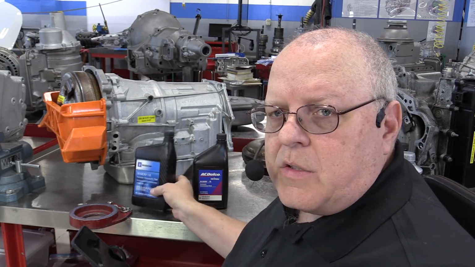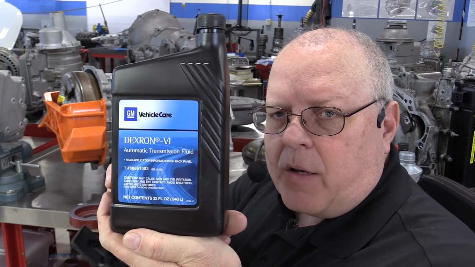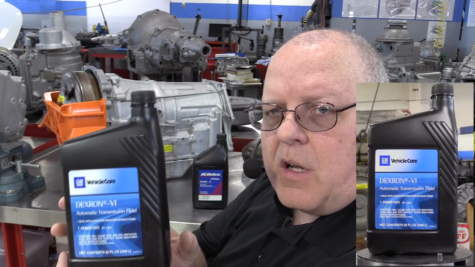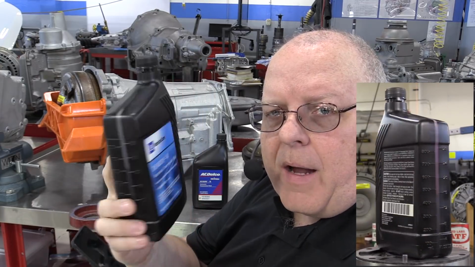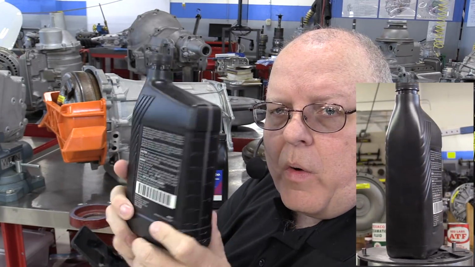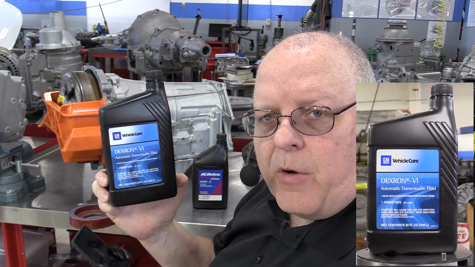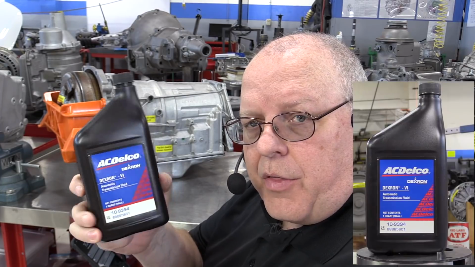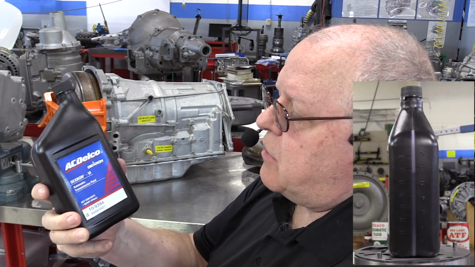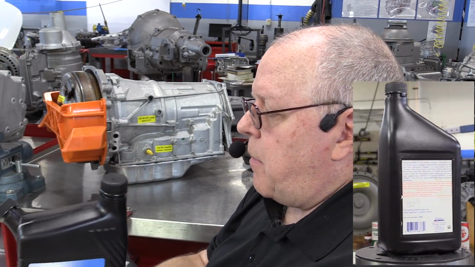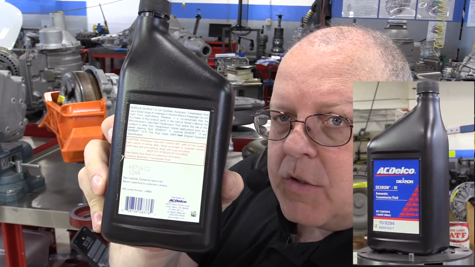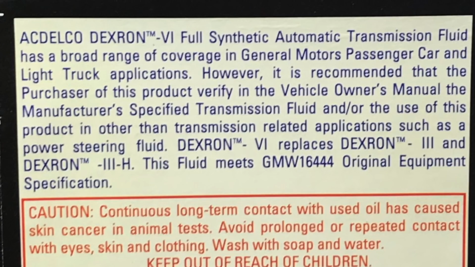Now, the initial release of the Dexron 6 automatic transmission fluid here, it does not say on the back of the bottle or anywhere on here that it is a fully synthetic fluid. And it was revised again in 2013. And on the 2013 bottle of Dexron 6, it says right on the back of it that Dexron 6 is a fully synthetic automatic transmission fluid.